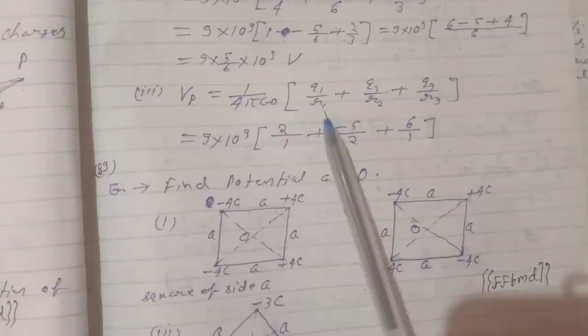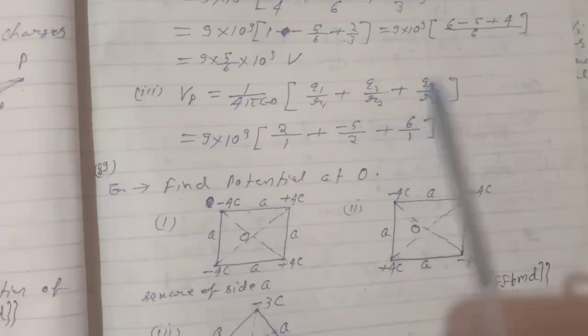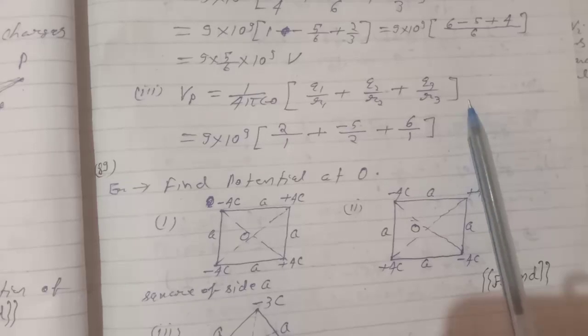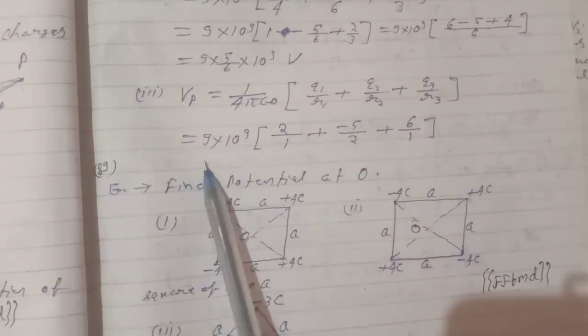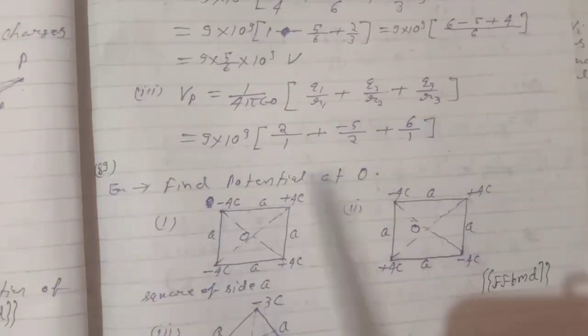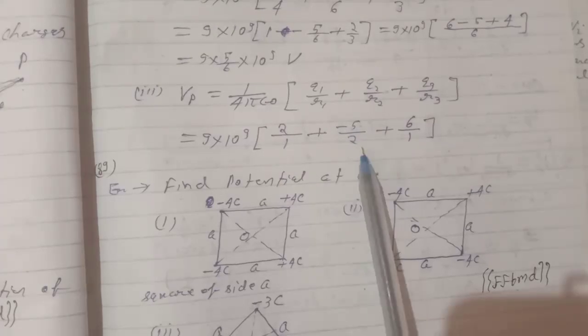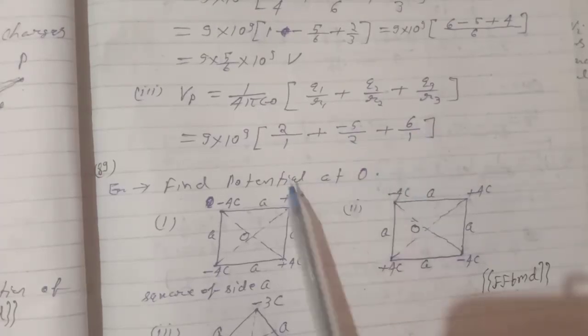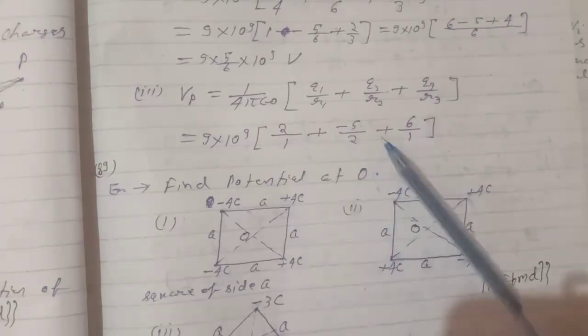Again for the third, Vp will be 1 by 4 pi epsilon naught, Q1 by R1 plus Q2 by R2 plus Q3 by R3, and equals 9 into 10 to the power 9, 2 by 1 plus minus 5 by 2 plus 6 by 1. And solving this, we will get the desired result.